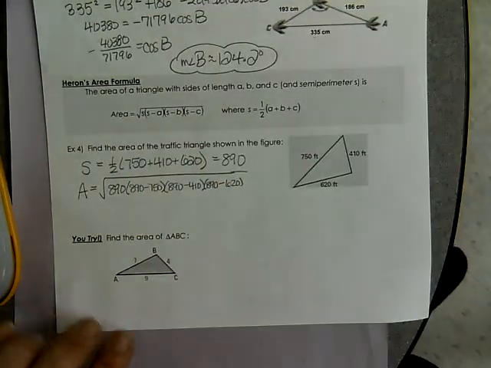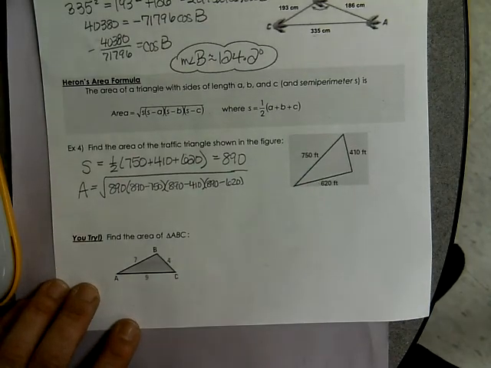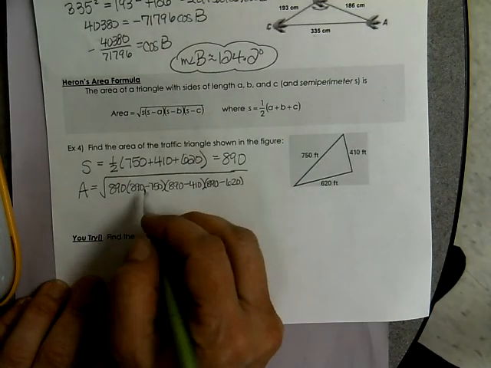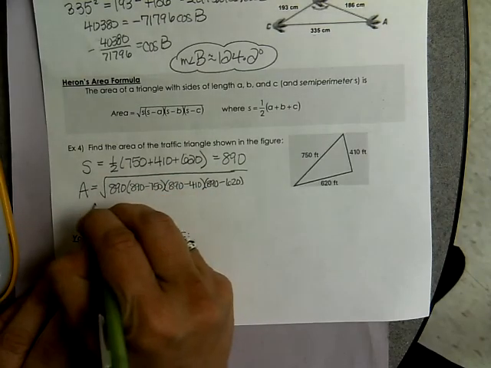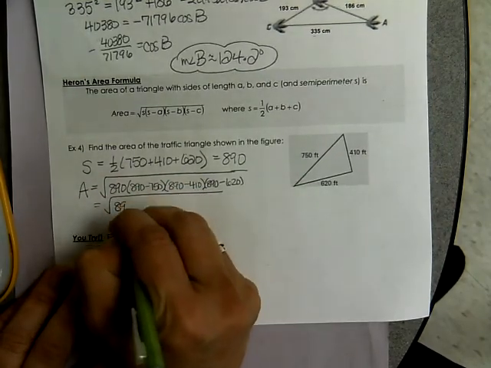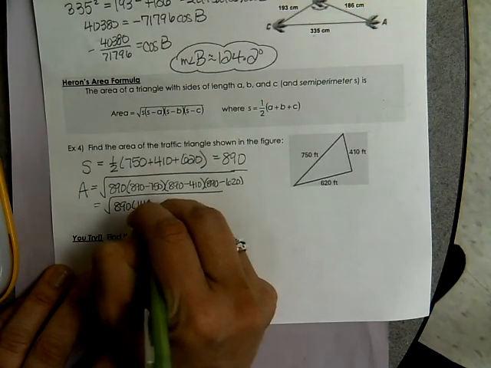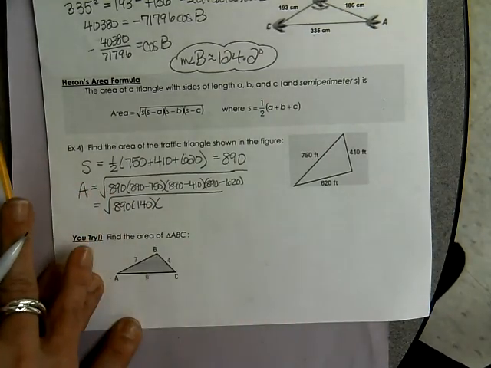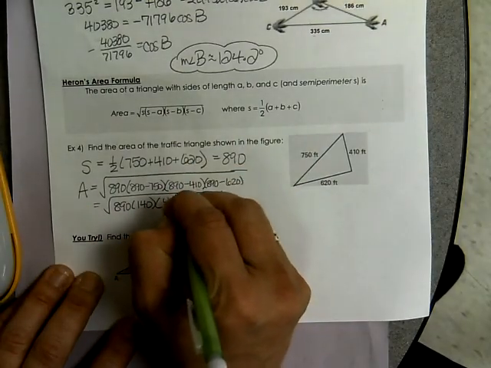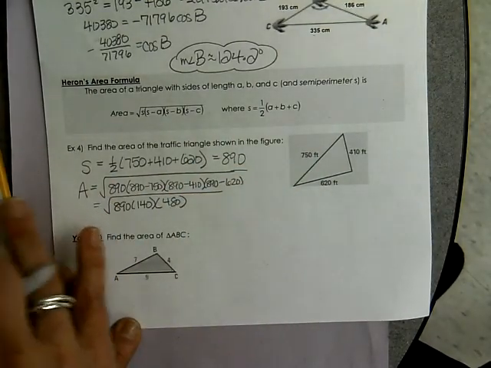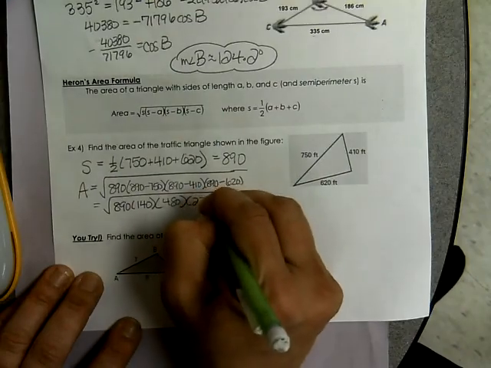That's essentially what we're going to be multiplying together, okay? So you might want to just find what those differences are. So if we subtract here, that gives me 140. If I subtract here, that gives me 480. If I subtract here, that gives me 270.